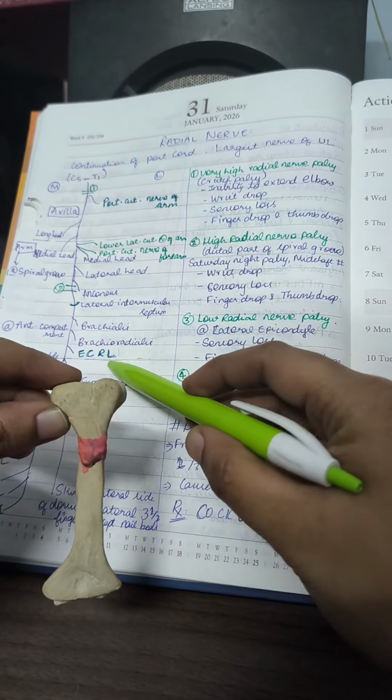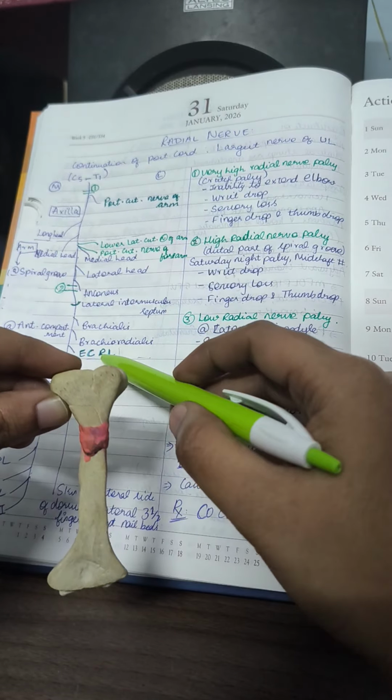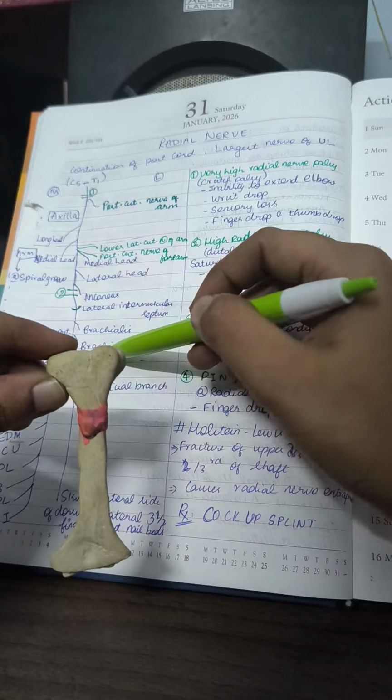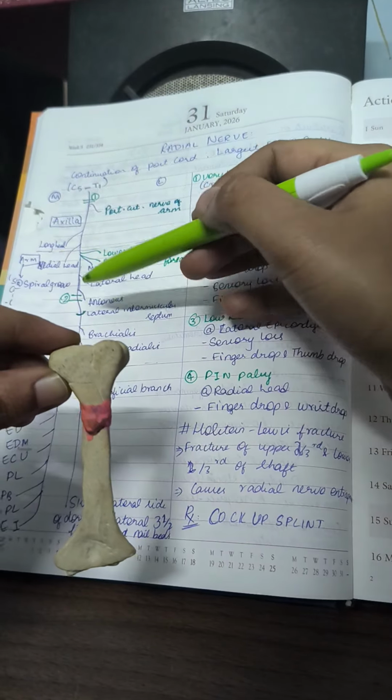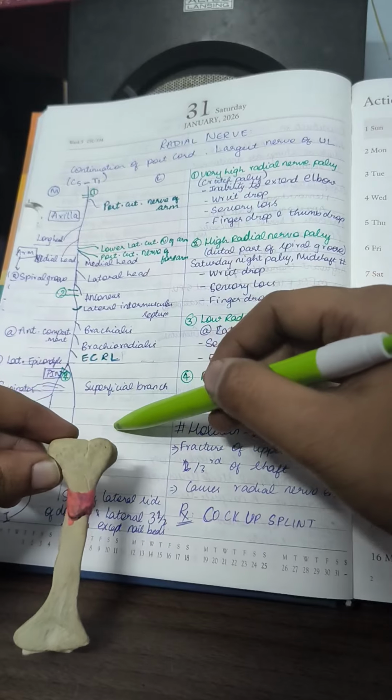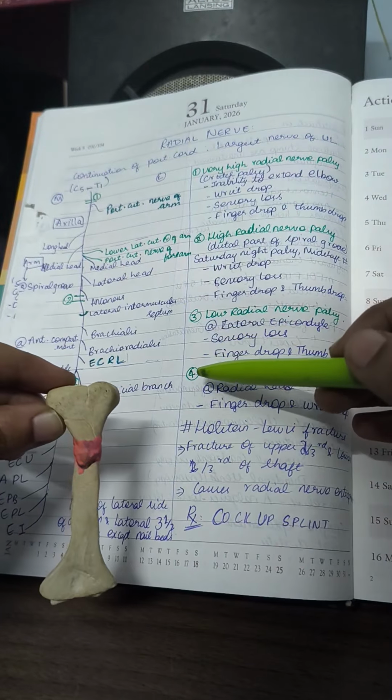The extensor carpi radialis longus is the first wrist extensor which is supplied. So if damage is before this level, the patient will have wrist drop. If it is beyond this level, the patient will not have any wrist drop.